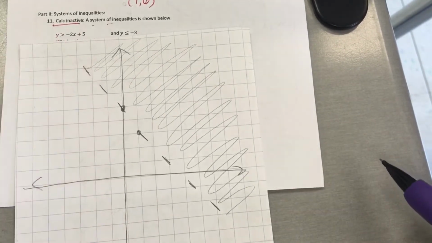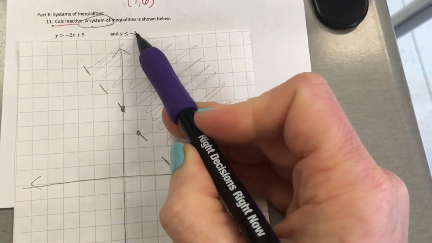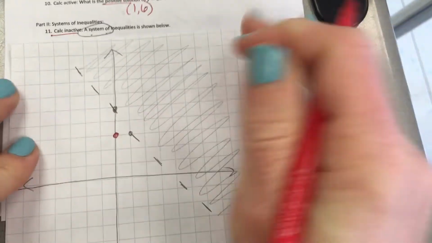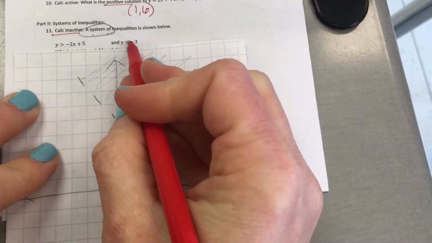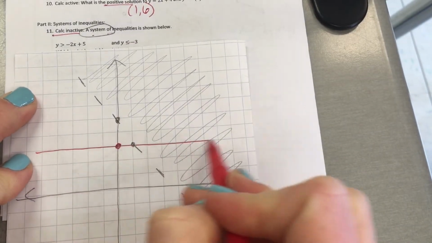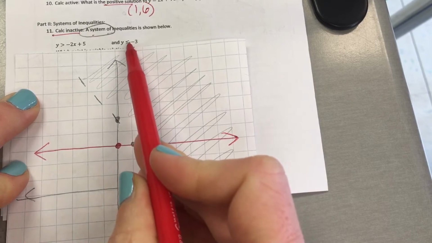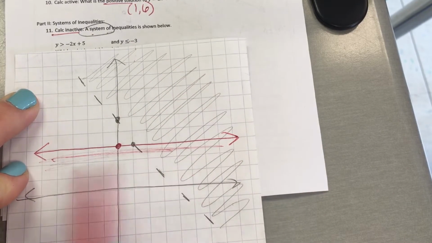All right, so we're doing a system, which means there's going to be two things. So we're also going to graph this line. So y is less than or equal to -3. So you go to -3. This one's going to be a straight across solid line. And this one is less than, so you shade below.